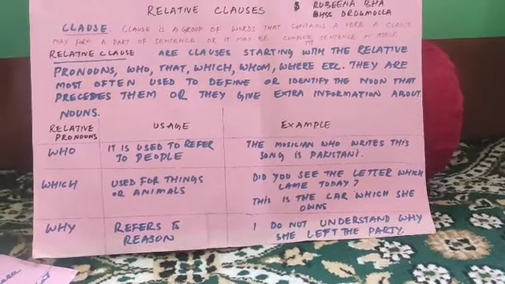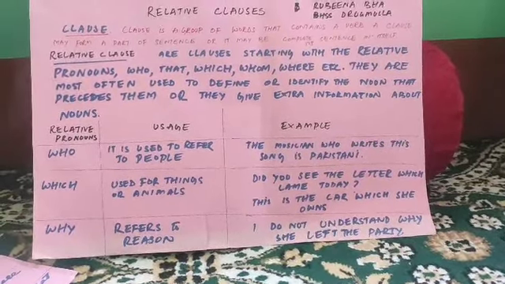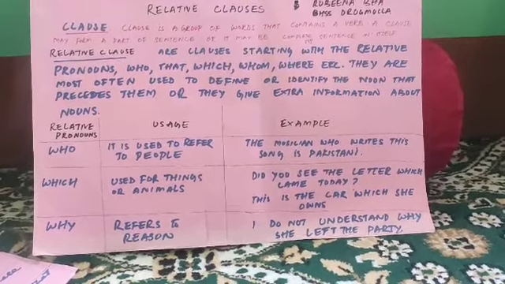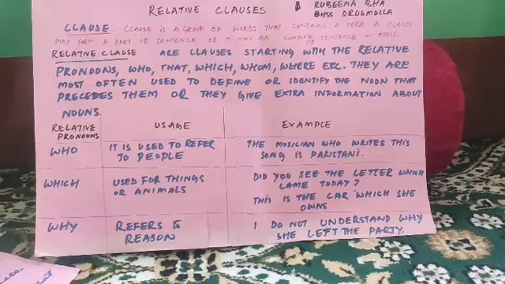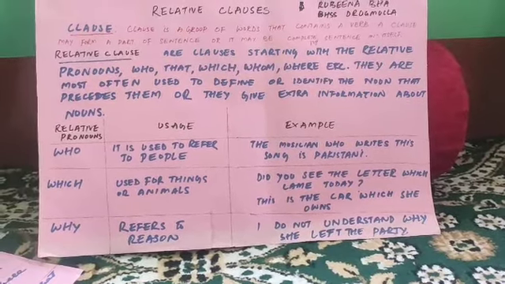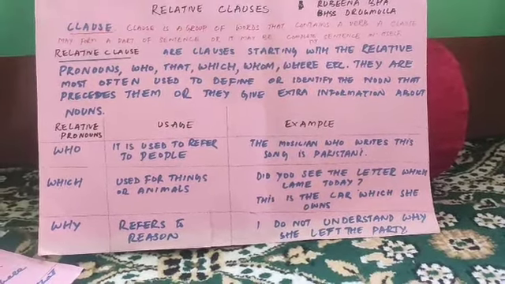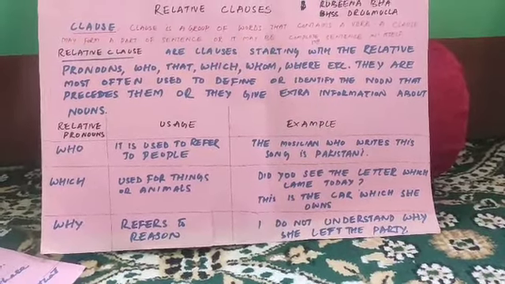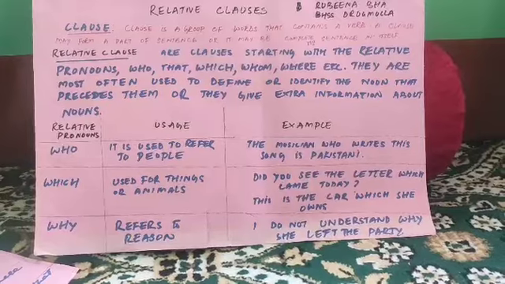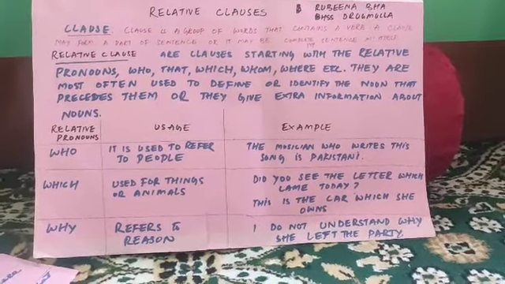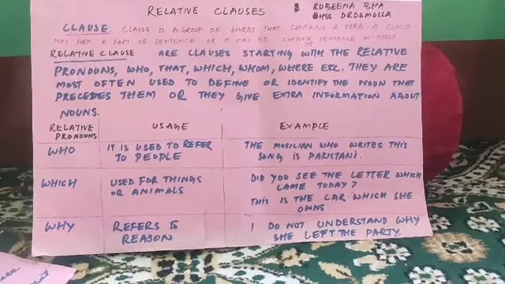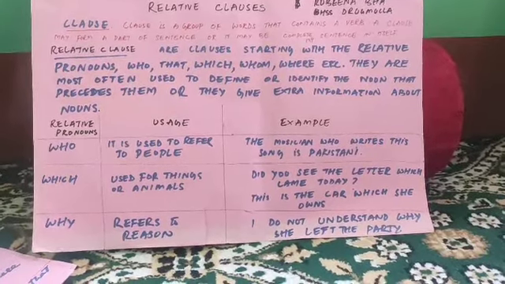Or we can say, we know a lot of people, they live in Srinagar. Now we can change this into a relative clause. We know a lot of people who live in Srinagar. Here we used who instead of they, meaning we know a lot of people who live in Srinagar.